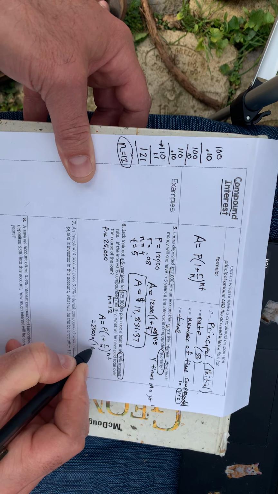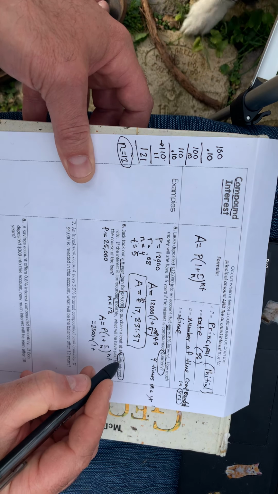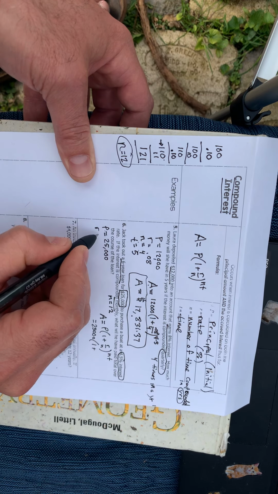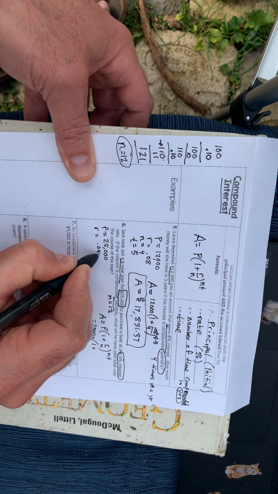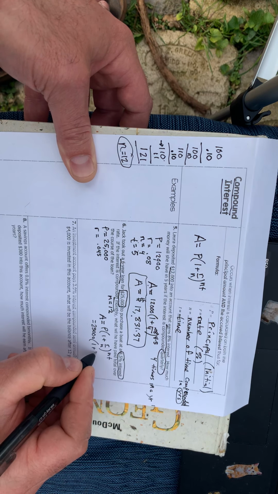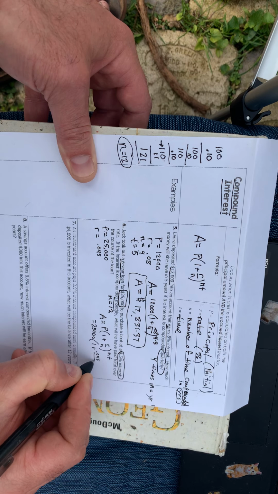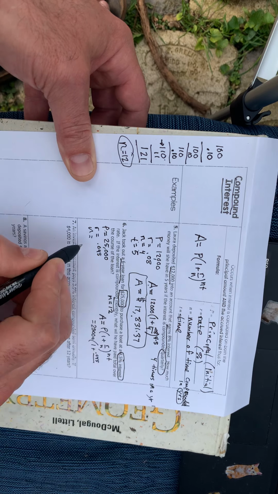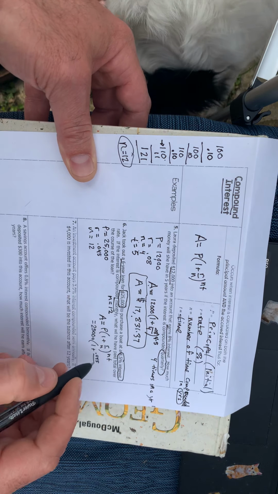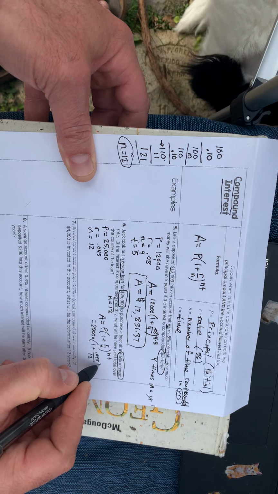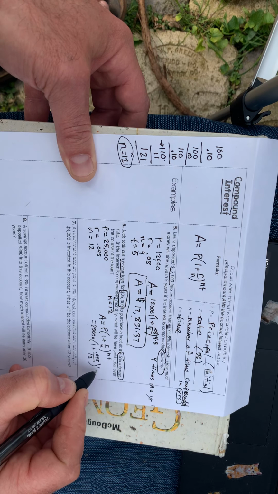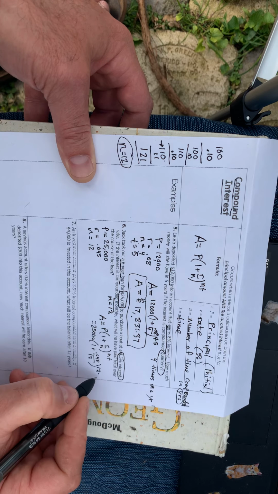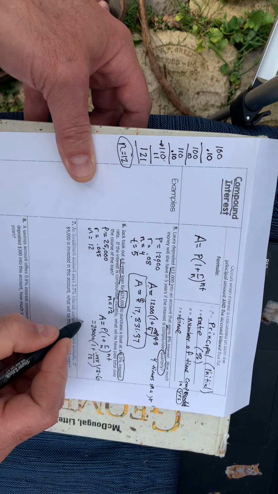25,000 times 1 plus R. Well, what's R? I'm going to turn this into a decimal. R is 0.045. So R, 0.045 over N. N is the amount of times it's compounded, and if it's compounded monthly, that's 12. So over 12, times N, or to the NT power, that's 12 times T. T is in years, so 12 times 6.